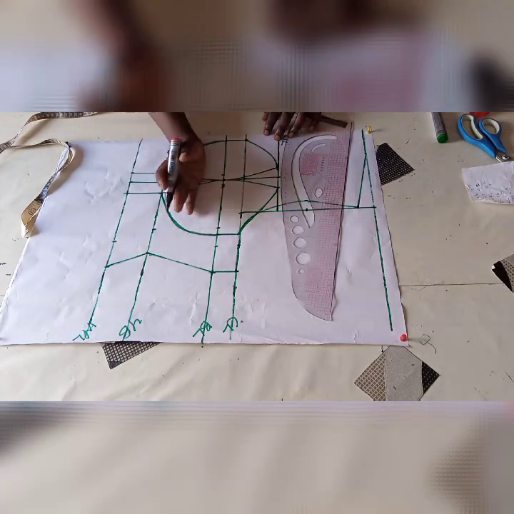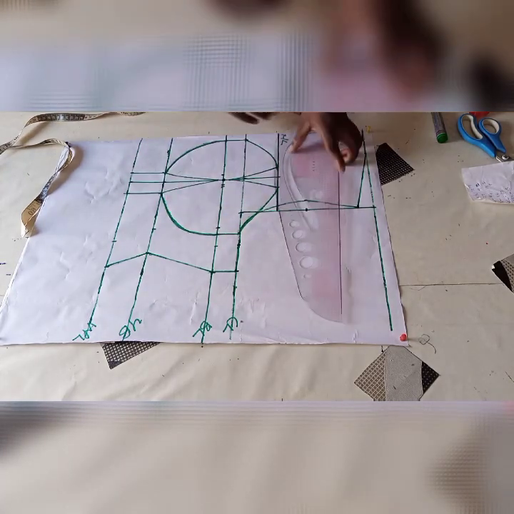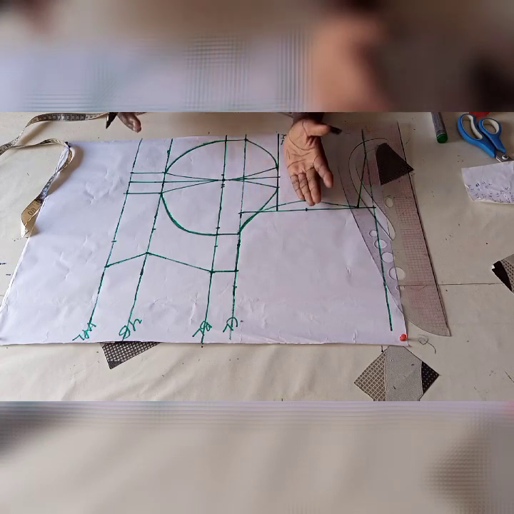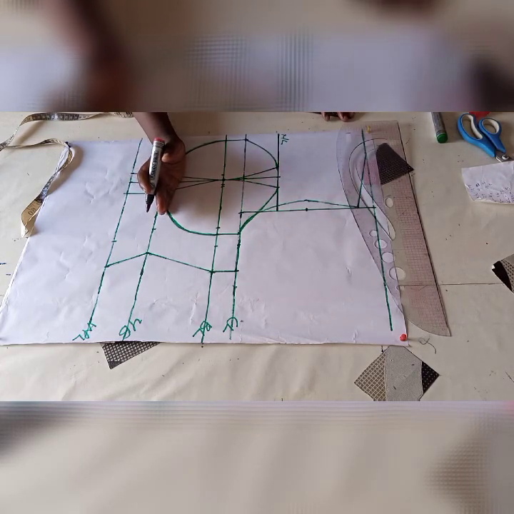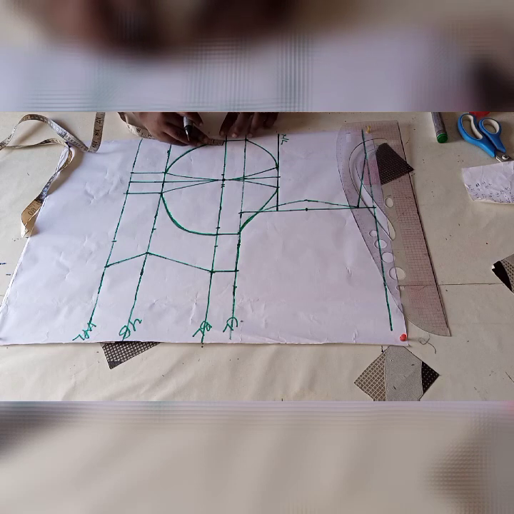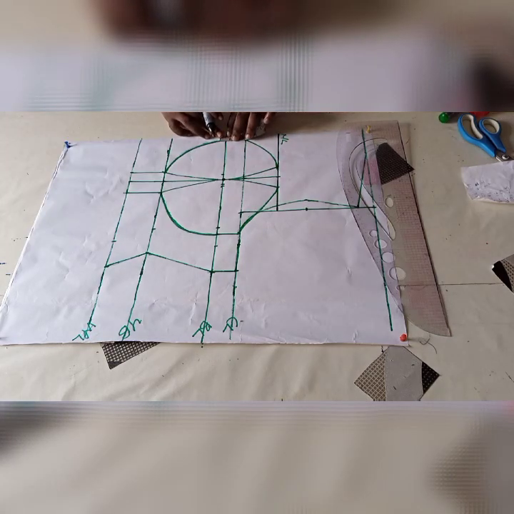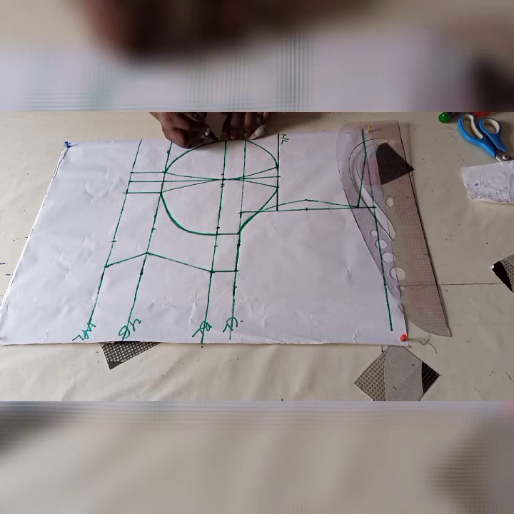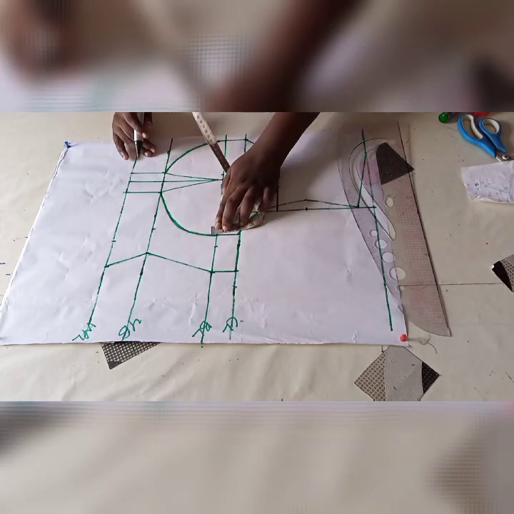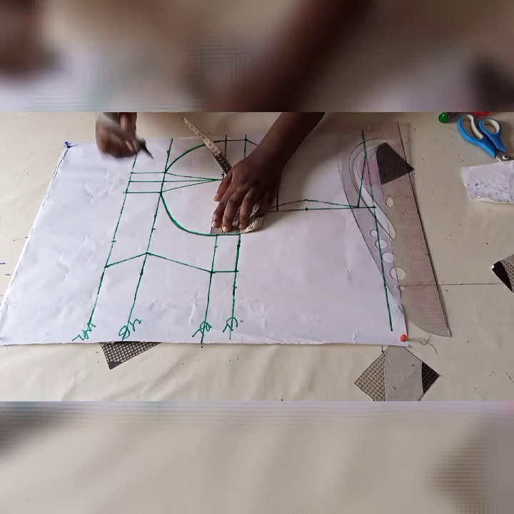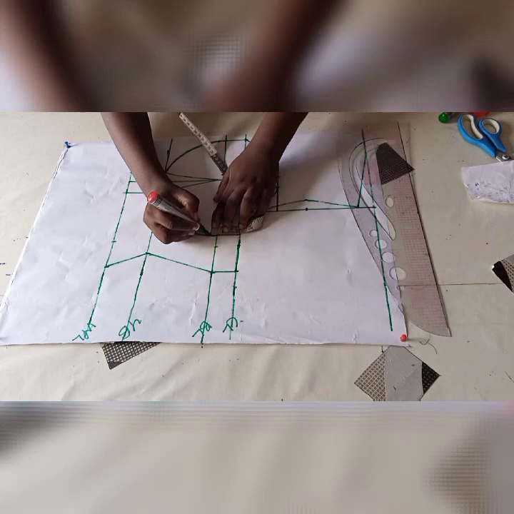This is our upper part and this is our lower part. At the lower part, you come to this side here and measure ½ inch downward, and you come to this side also and take ½ inch downward.